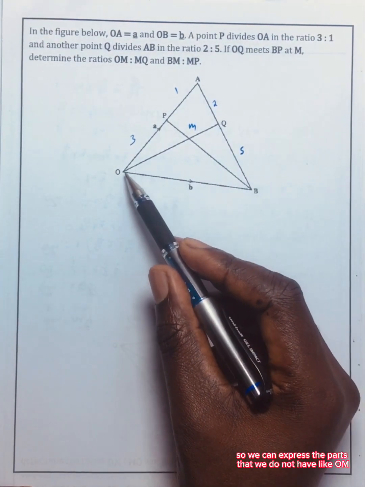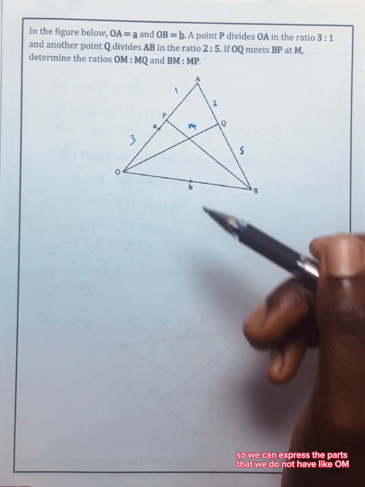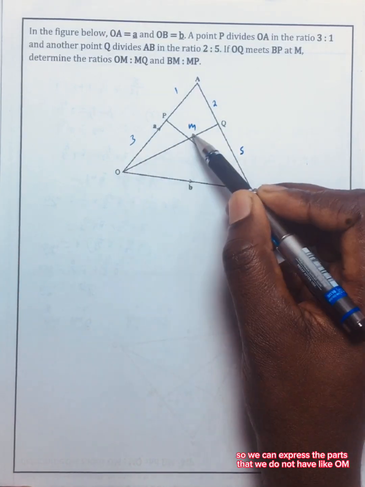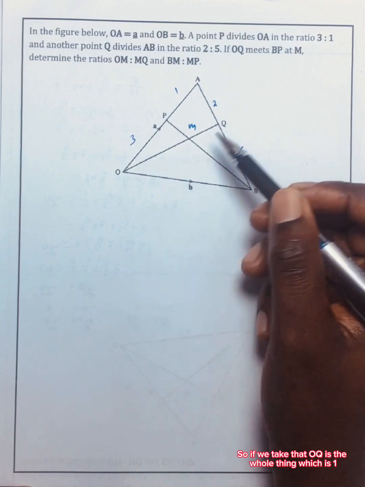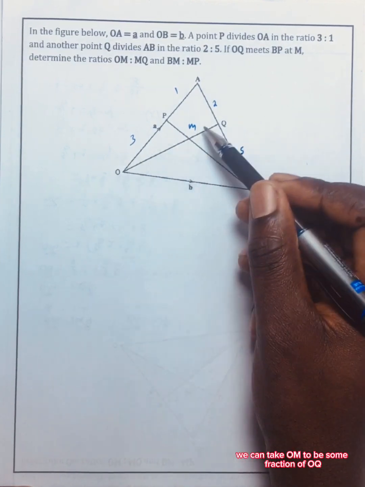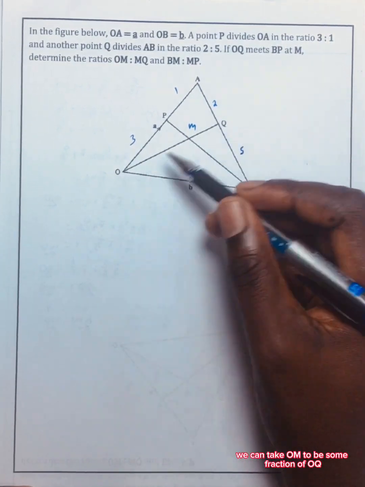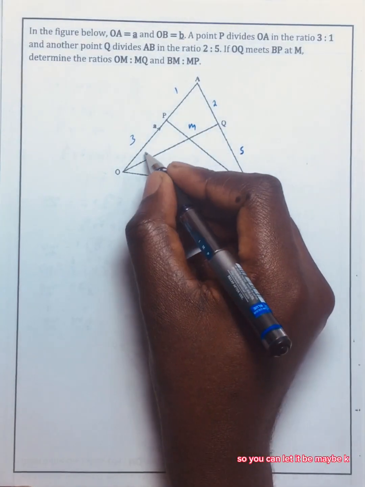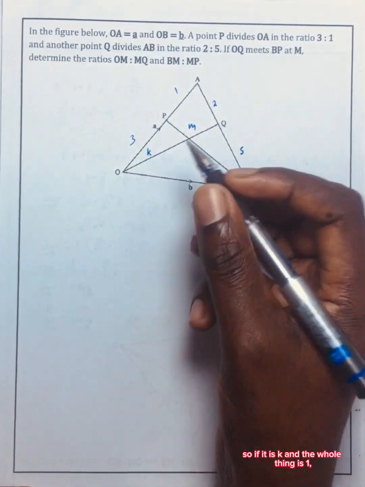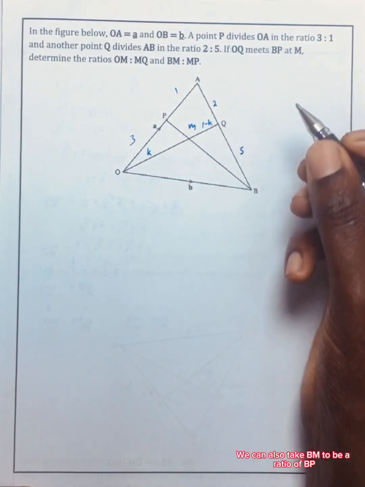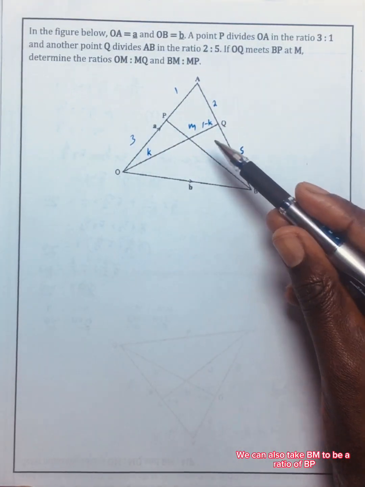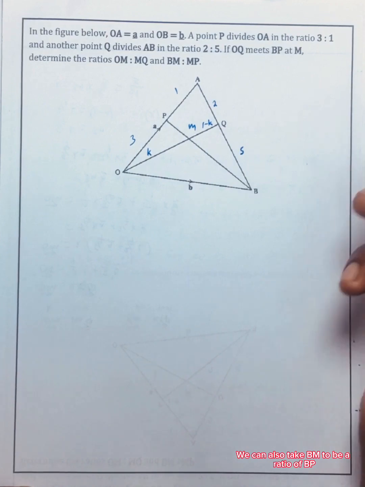So we can express the parts that we do not have, like OM. If we take that OQ is the whole thing, which is 1, we can take OM to be some fraction of OQ. So we can let it be maybe K. So if it is K and the whole thing is 1, it means you have 1 minus K there. We can also take BM to be a ratio of BP.